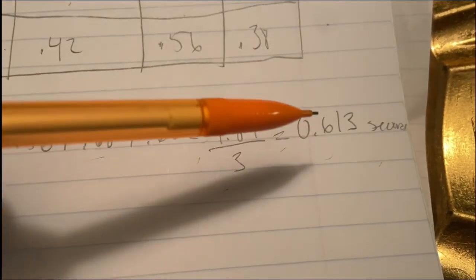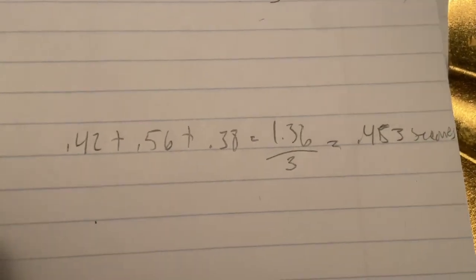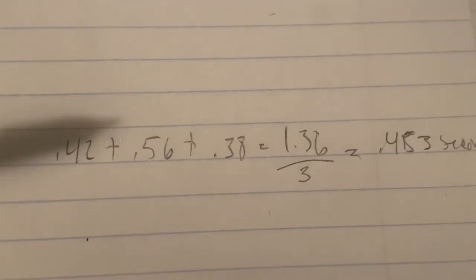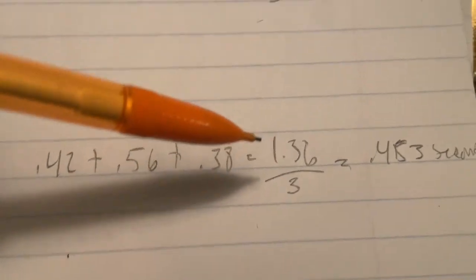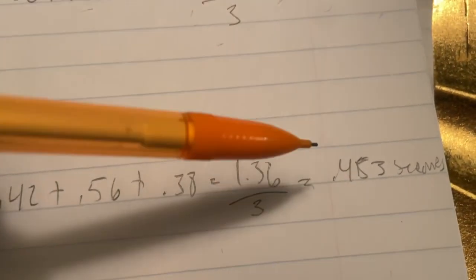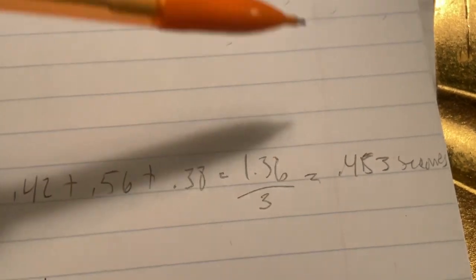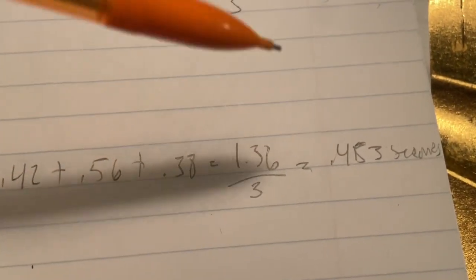All right, so we do the same thing with group 2, which was the bananas buried for 2 weeks. And we add up our values, get 1.36 and divide that by 3. And we get a mean of 0.453 seconds, which was the average time it took each of the week 2 bananas to be broken. Okay, so after looking at our means of 0.613 seconds and 0.453 seconds, we can make the conclusion that having bananas buried for longer periods of time will result in them being easier to break, resulting in a lesser amount of time it takes for each one of those bananas to be ripped in half.